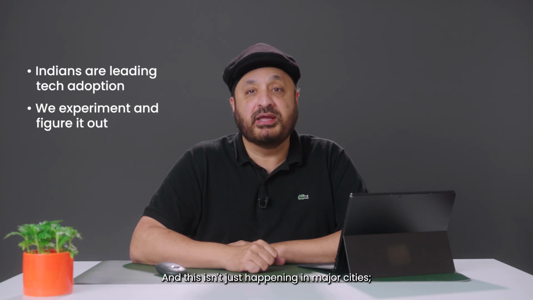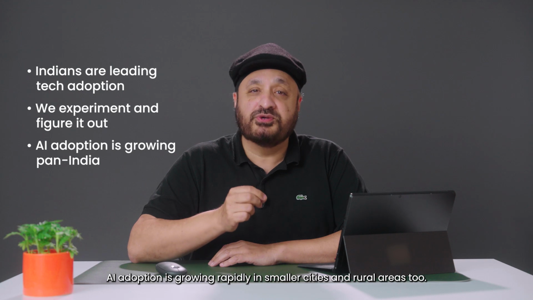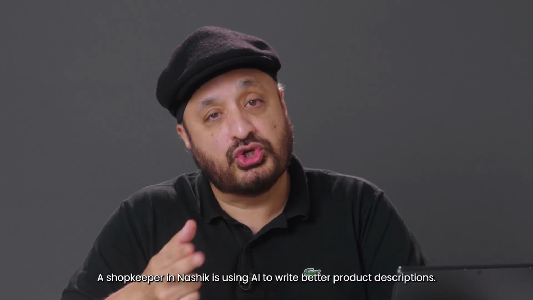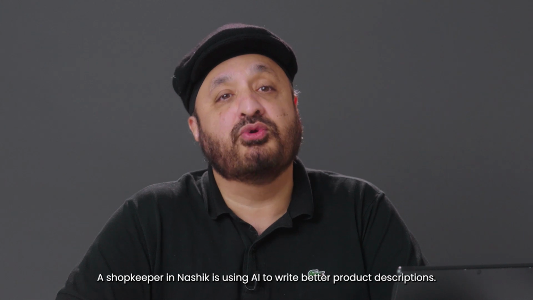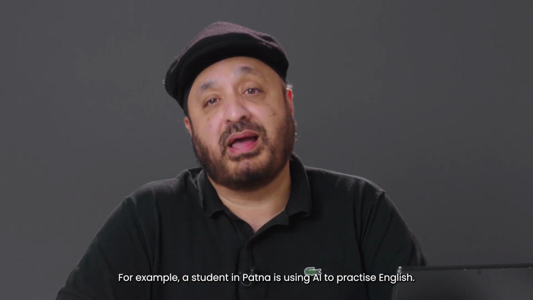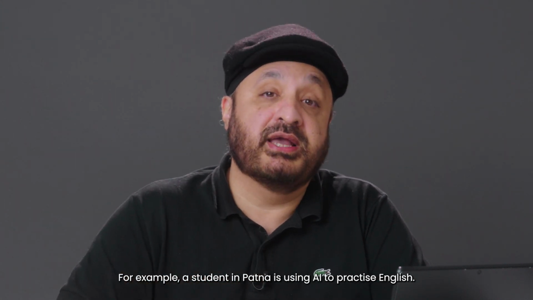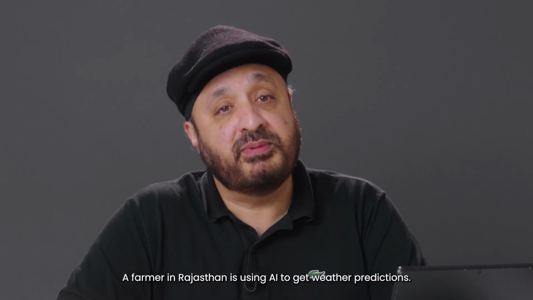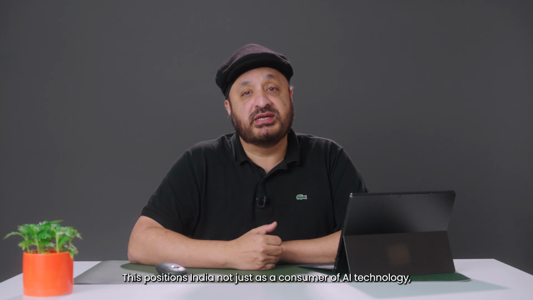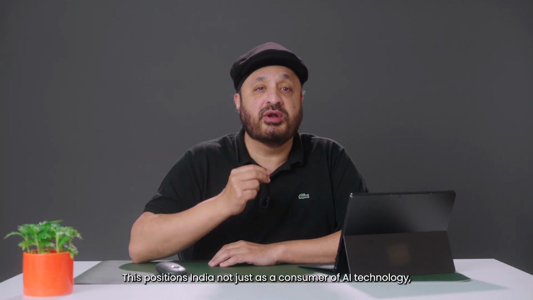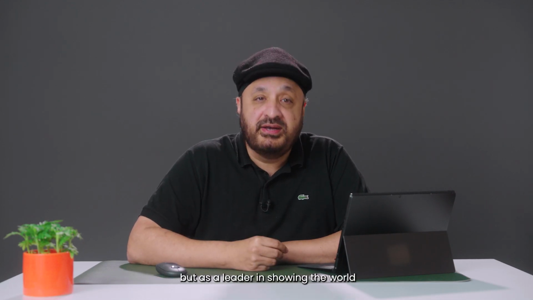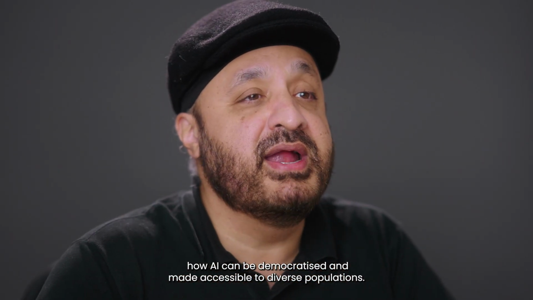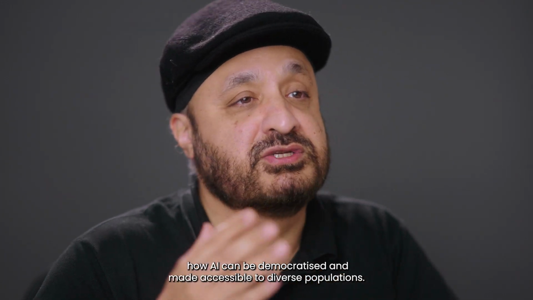And this isn't just happening in major cities. AI adoption is growing rapidly in smaller cities and rural areas also. A shopkeeper in Nasik is using AI to write better product descriptions, for example. A student in Patna is using AI to practice English. A farmer in Rajasthan is using AI to get weather predictions. This positions India not just as a consumer of AI technology, but as a leader in showing the world how AI can be democratized and made accessible to diverse populations.